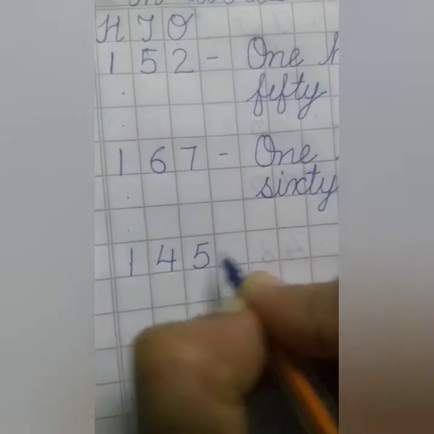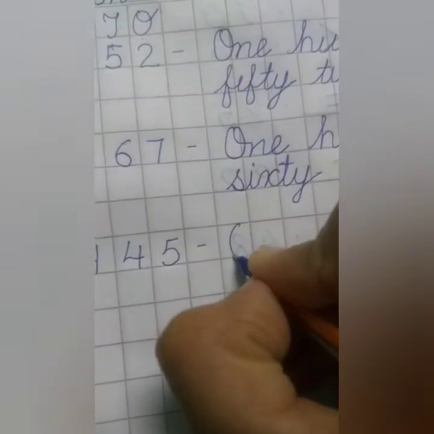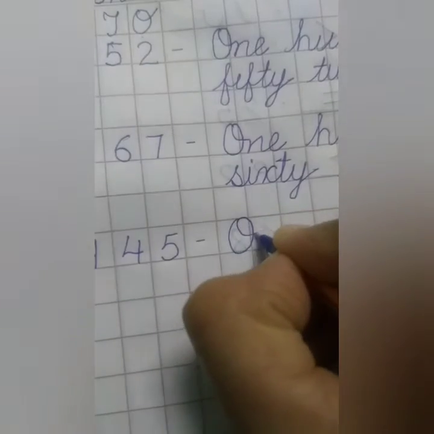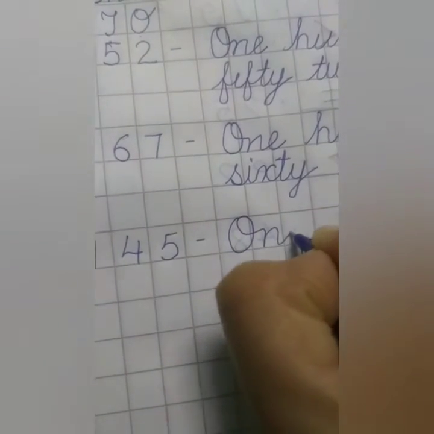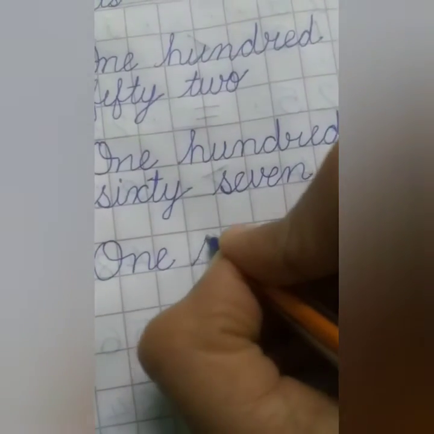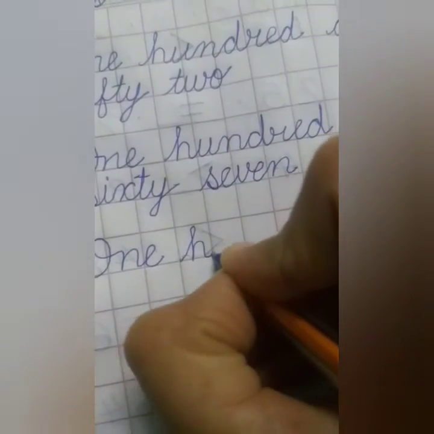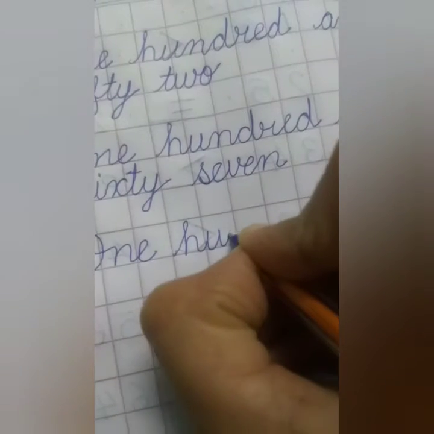Now leave 2 blocks and write 145. A small dash. What is the spelling of 1? Say with me: ONE. Take one finger gap and write HUNDRED.